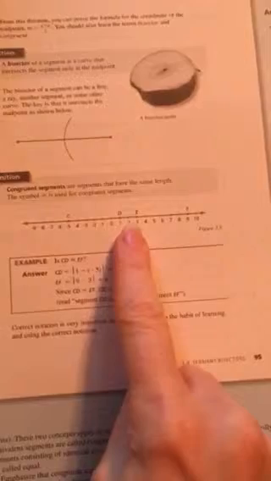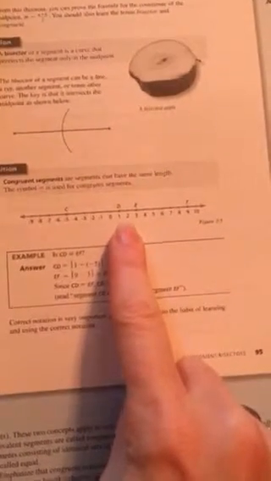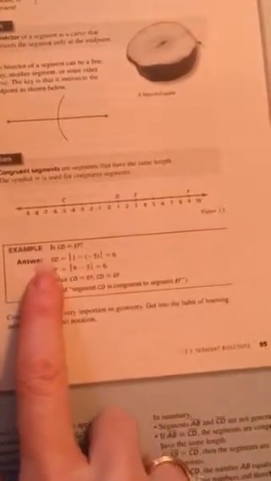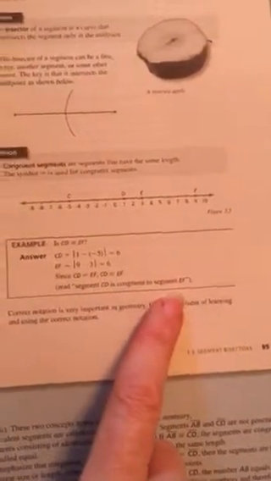So here's an example of how we would use congruency. They want to know if CD is congruent to EF. Well, we would look at CD. We know the distance formula, so we'd say 1 minus -5, which would really become 1 plus 5, and that would make it 6. And then EF would be 9 minus 3, and the absolute value of that is also 6. Since CD equals 6 and EF equals 6, CD equals EF. They are congruent because they are equal. We would read that segment CD is congruent to segment EF.